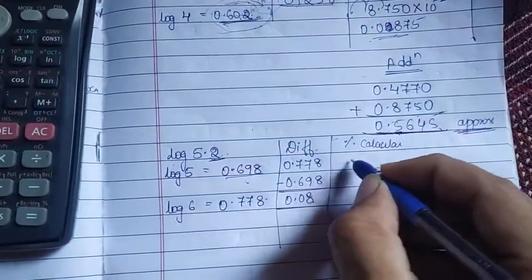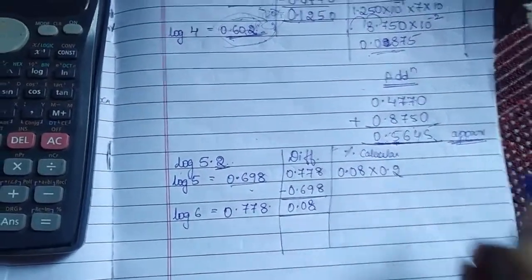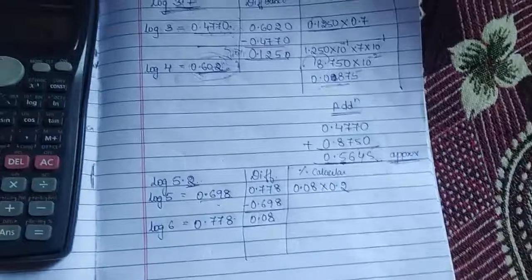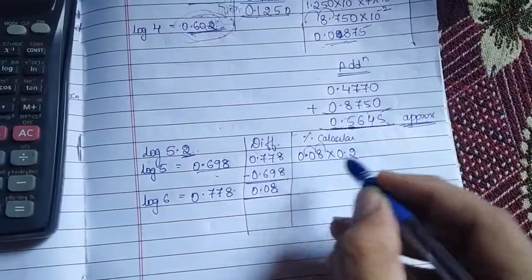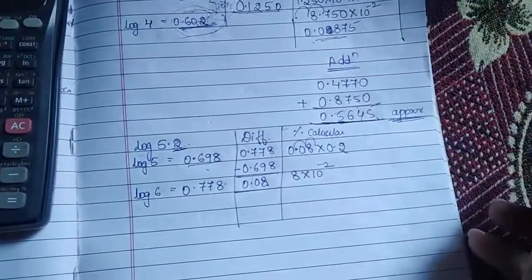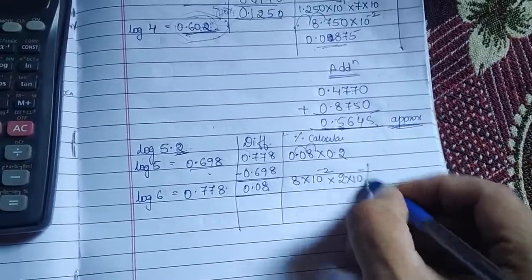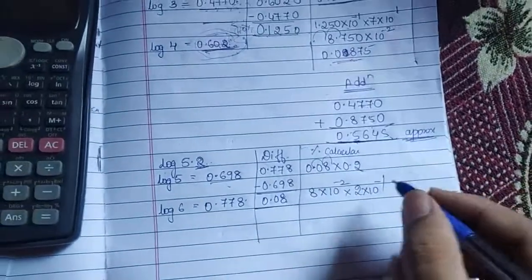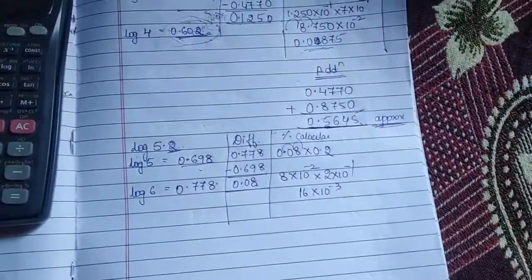So now I do 0.08 into 0.2. Once again decimal, let us calculate, convert it to 10 to the power of something. So 1, 2, so you'll be getting 8 into 10 to the power of minus 2 into 2 into 10 to the power of minus 1. Yes. So we'll be getting 16 into 10 to the power of minus 3, or 0.016.